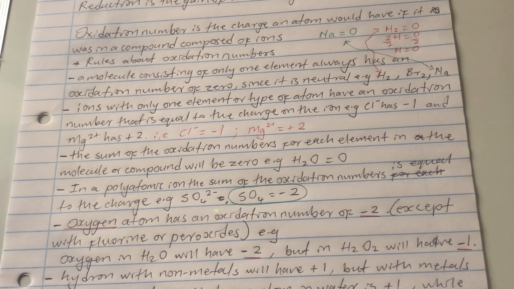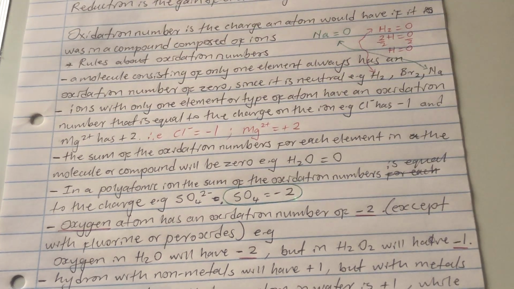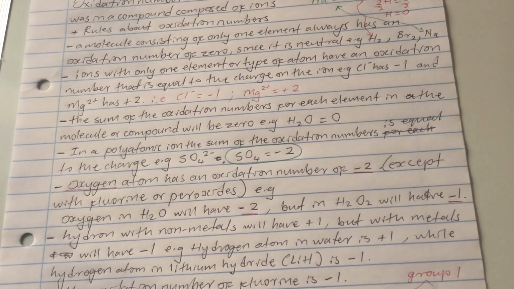SO4 equals minus 2. That's the meaning of what I've just read here. In a polyatomic ion, the sum of the oxidation numbers is equal to the charge. That's why here I'm writing equals minus 2. Let's move to the next one.